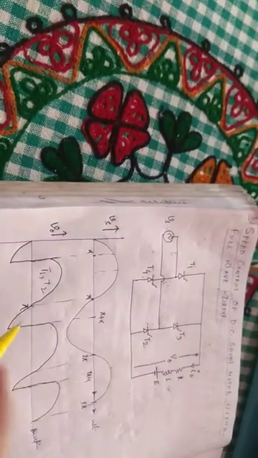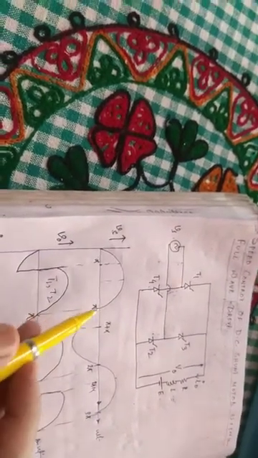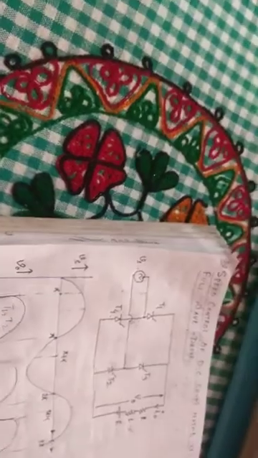So here T1, T2 continue to conduct beyond pi. This is a very important feature of this circuit.